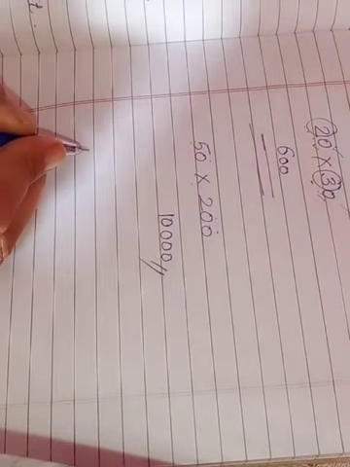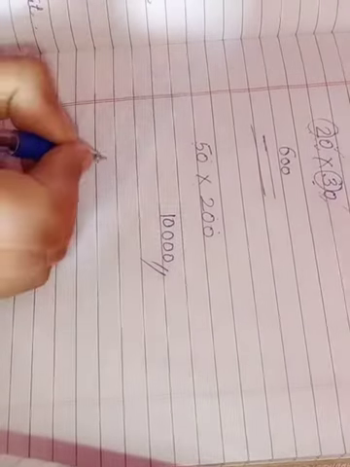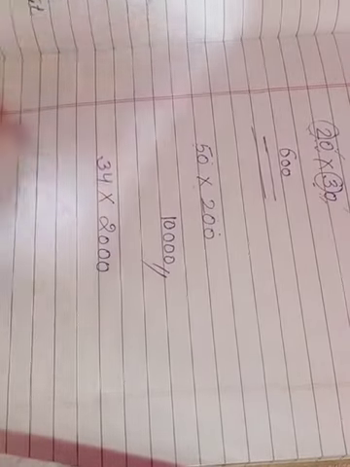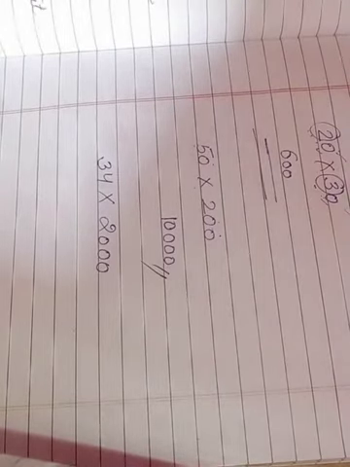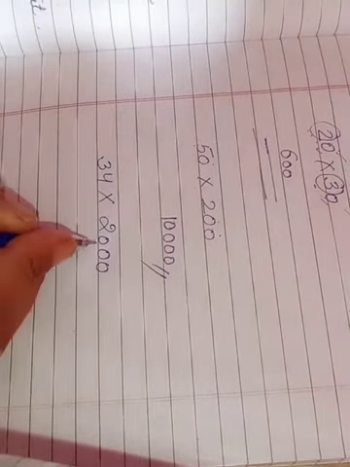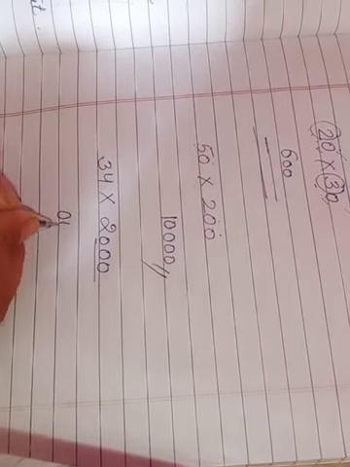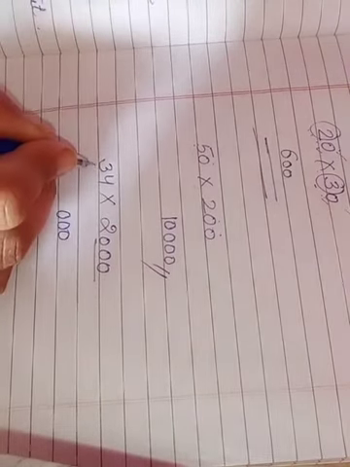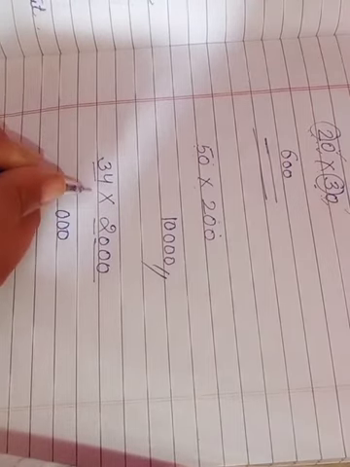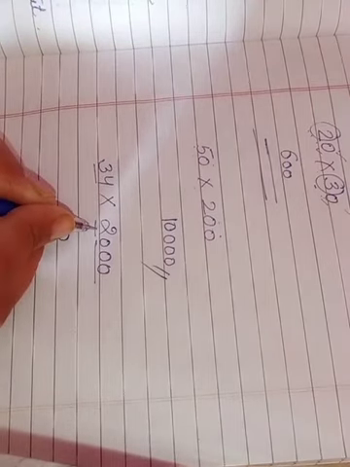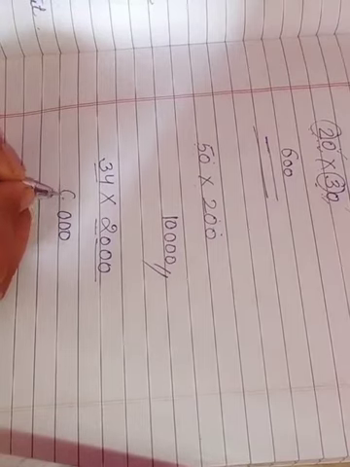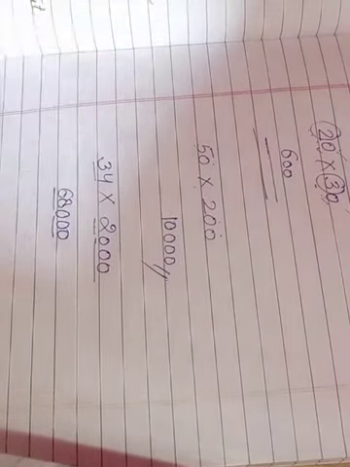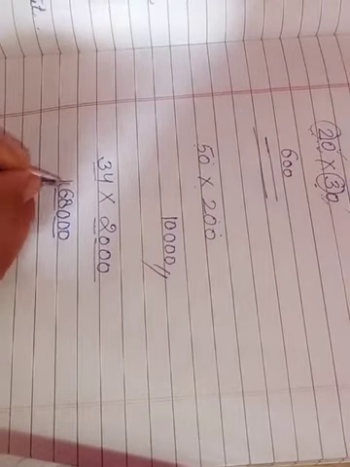Let's take another example, that is of thousands. 34 multiplied by 2000. First we have to count the number of zeros, and we have 3 zeros here. Write the zeros in the product first and then multiply the numbers. 34 multiplied by 2 is 68. Write 68 in front of these 3 zeros, and you got the answer.